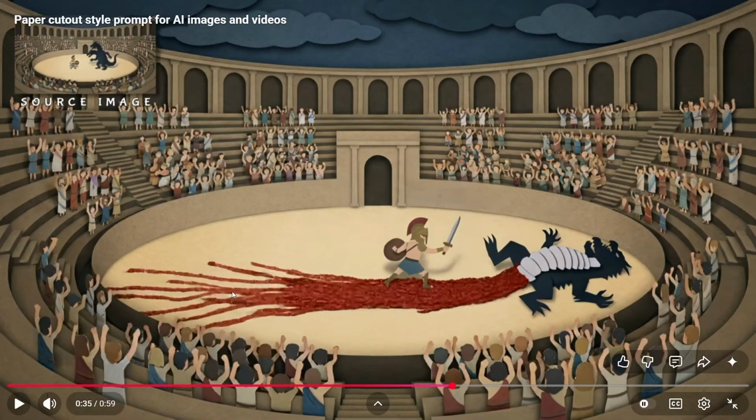Okay, so all of that circulatory fluid does not look like it's made of paper cutouts. And I really don't like the area that it's coming from. That does not look good.